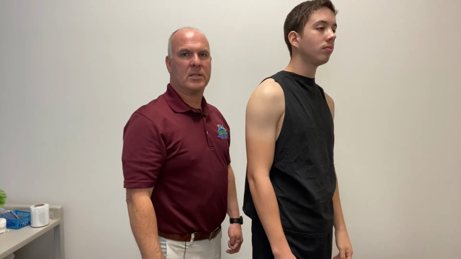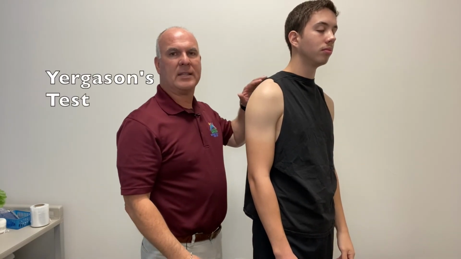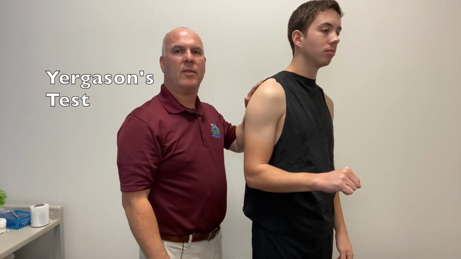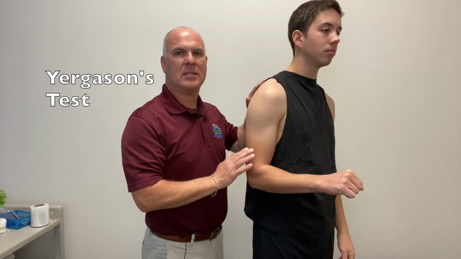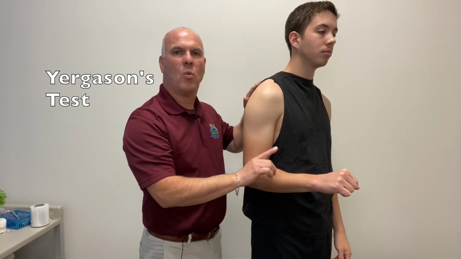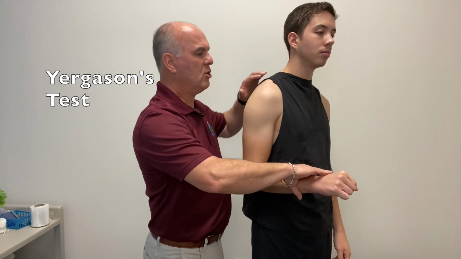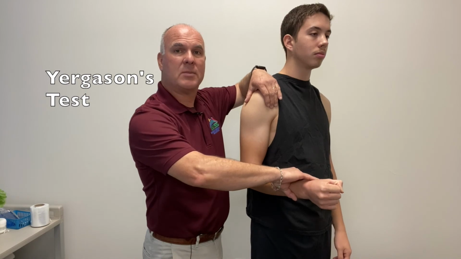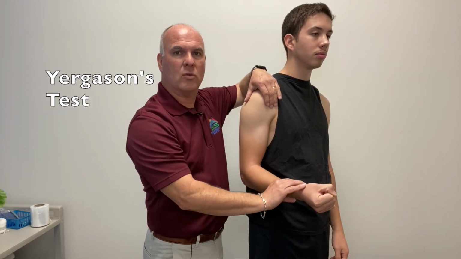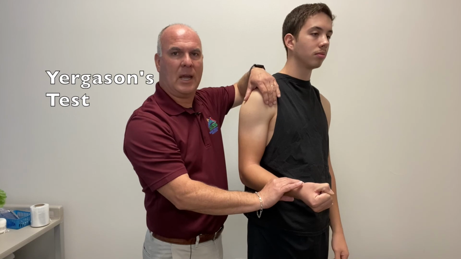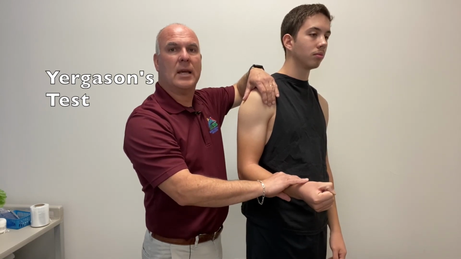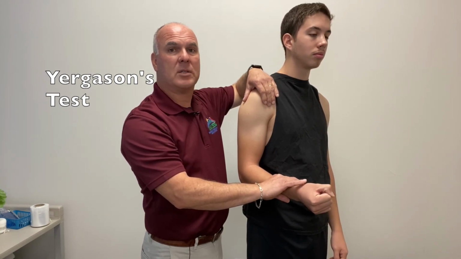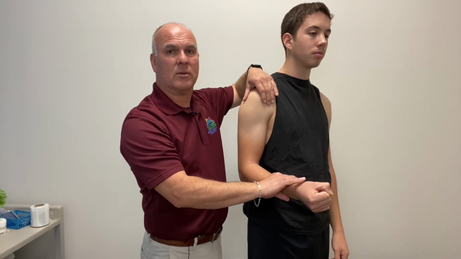To perform the test, have your patient's elbow flexed to 90 degrees with the forearm in full pronation and the arm stabilized against the body. Ask the patient to perform supination while you resist the movement. Make sure that you're palpating in the bicipital groove at the same time. If you feel the biceps tendon popping out of the groove, this is an indicator of a tear of the transverse humeral ligament. Tenderness or pain without a pop is an indicator for biceps tendinosis or a SLAP lesion.